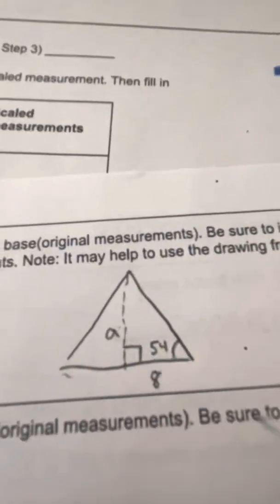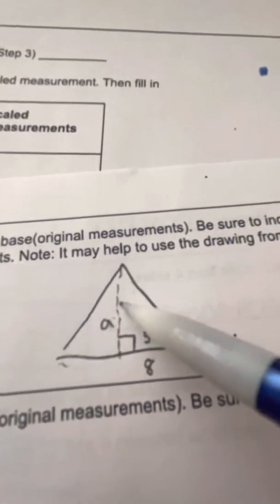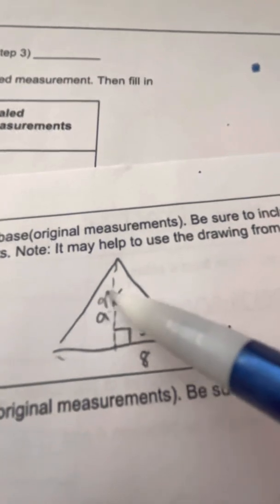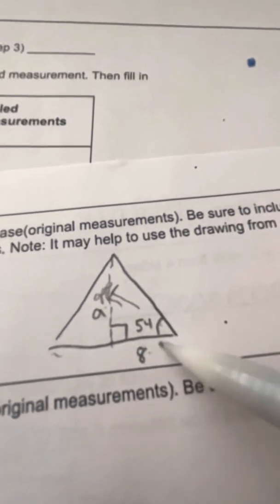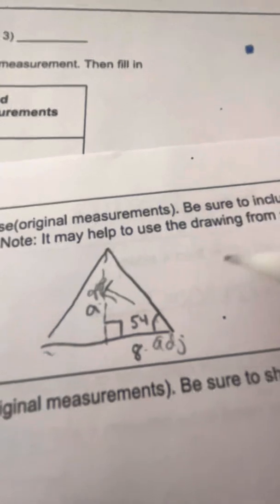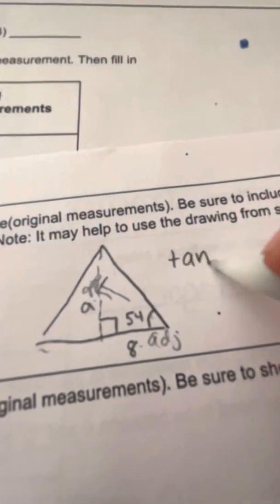So now we have a right triangle, and we can use some trigonometry to figure out how to find A. Here's my angle. Opposite of that is A, and next to it is our adjacent of 8. So that tells us we need to use tangent.